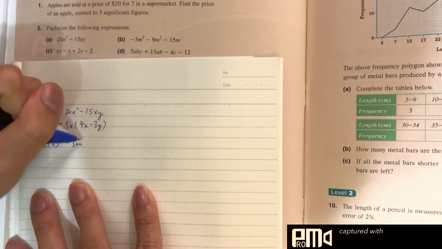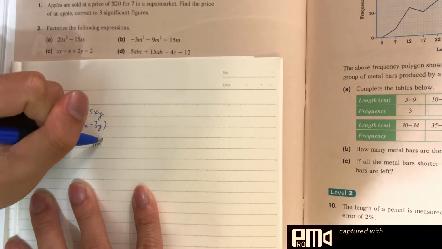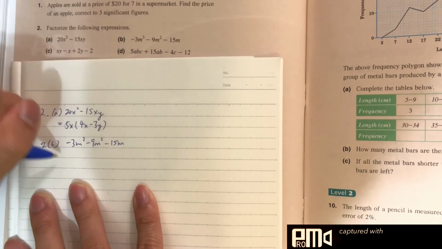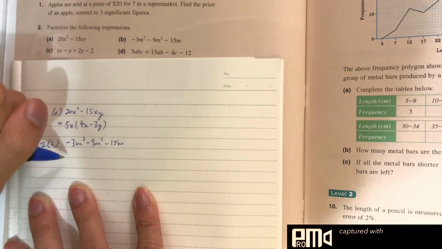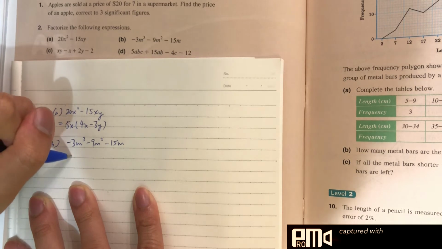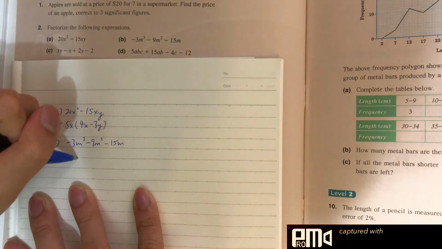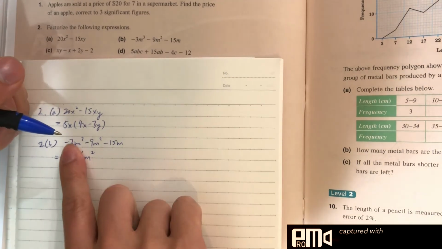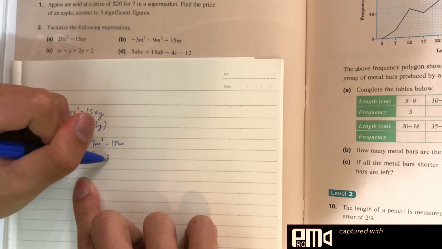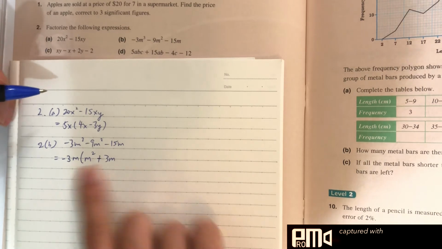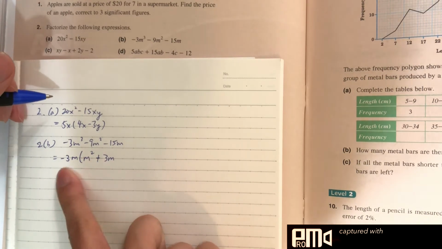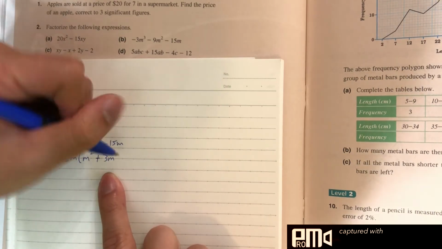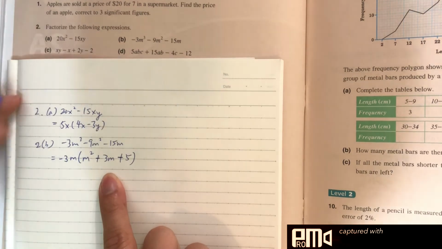Negative 3m cubed minus 9m squared minus 15m. You take out negative and then take out 3 and take 1m. So here it becomes m squared. This 2 multiplied is here, and plus 3m. 3 times 3 is negative 9. M and m squared, and then plus 5 like that.